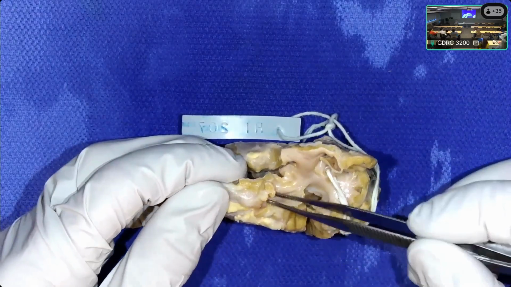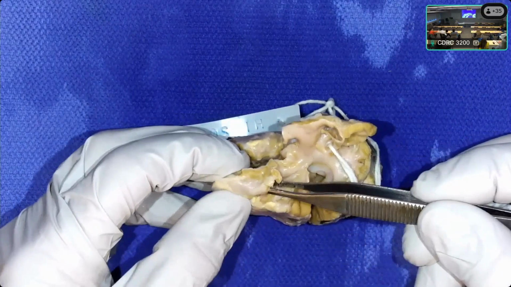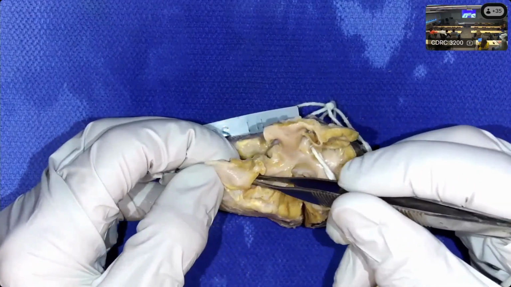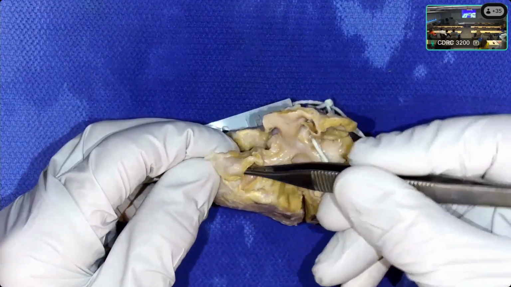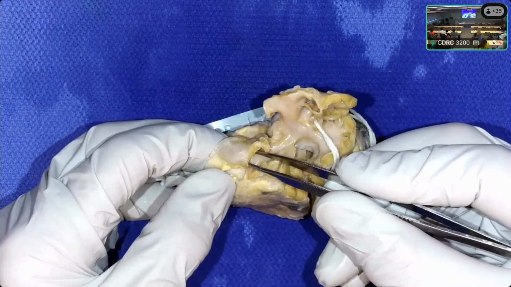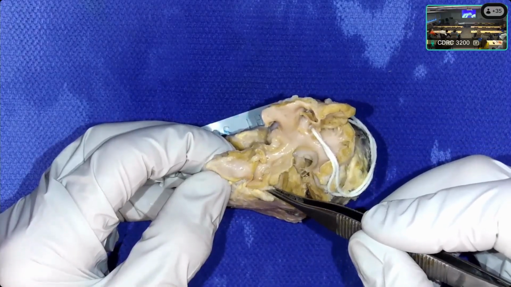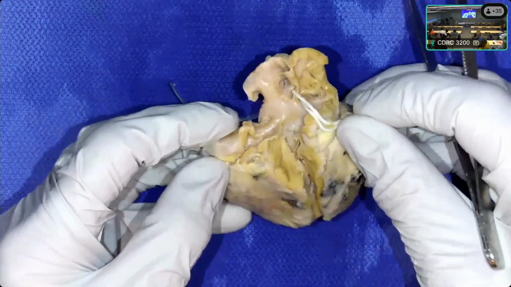The mouth of the coronary sinus is here. So sometimes we get these intact. This coronary sinus looks quite large, so I could speculate that there may have been a persistent left superior caval vein just because of the size of the coronary sinus.